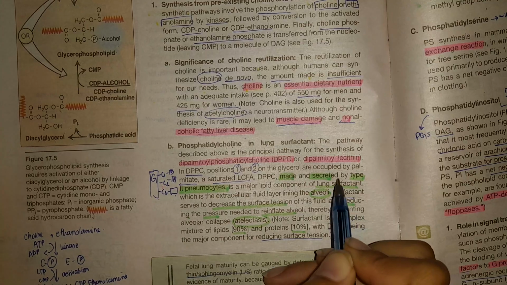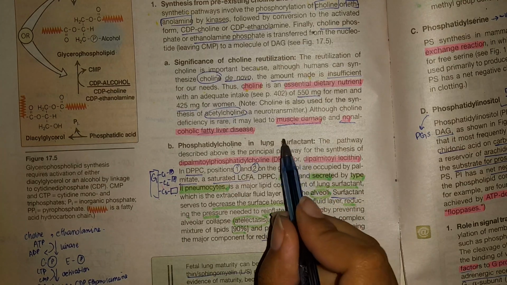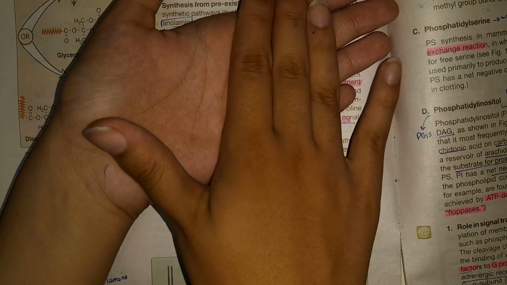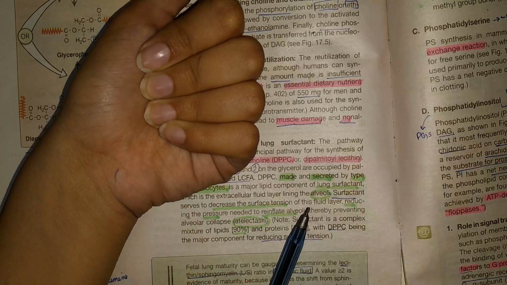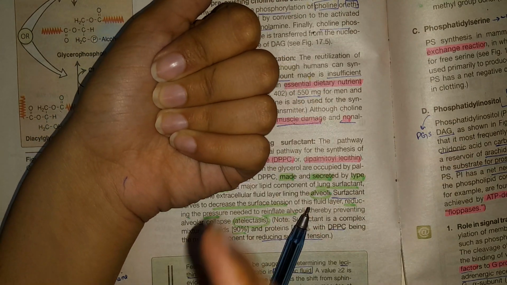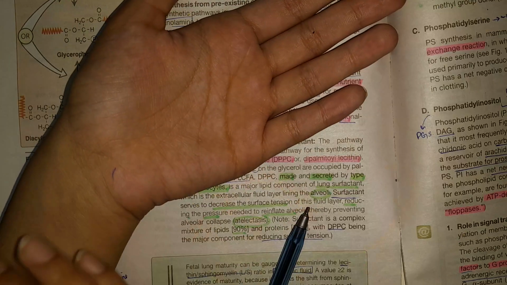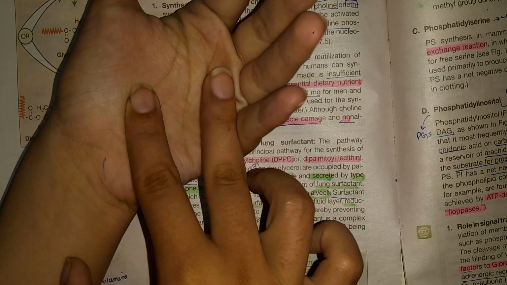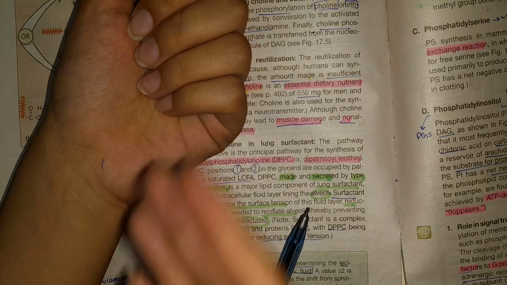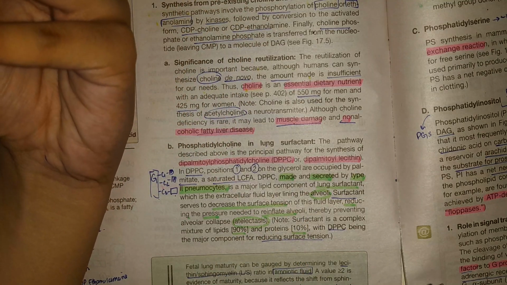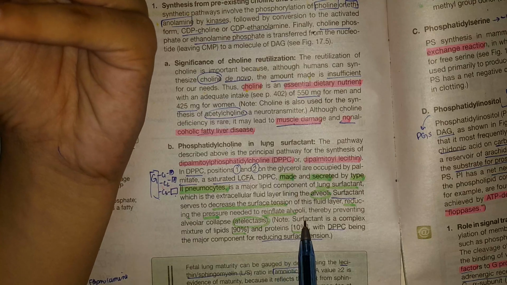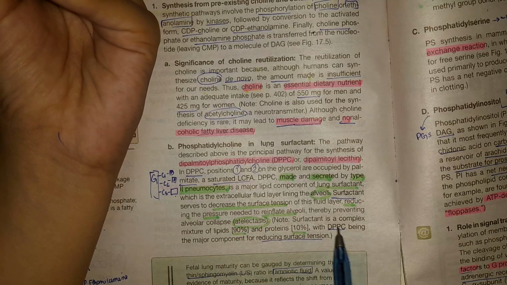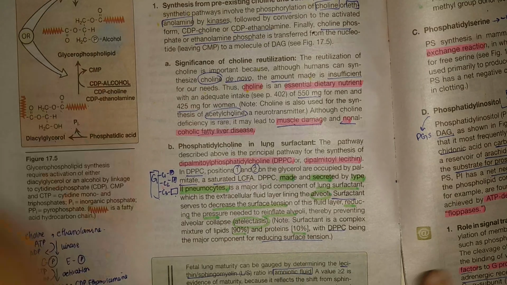Surfactant means a thing which is going to reduce the surface tension, and in the absence of the surfactant, what will happen? For example, this is your lung and it has a layer of liquid, and this layer of liquid will prevent friction from taking place. But now what is atelectasis? Atelectasis means that this whole lung becomes dry. In such a situation, it will stick together, and it will be very difficult to inflate this lung. Such a situation is called atelectasis, lack of the surfactant. And they tell you surfactant is a mixture of 90% lipid and 10% protein, with dipalmitoyl phosphatidylcholine being the major component of the surfactant.